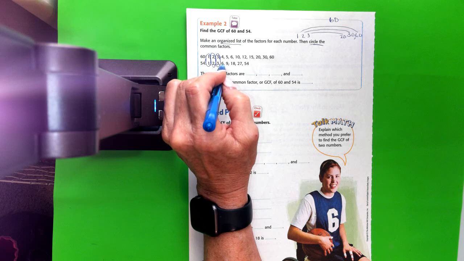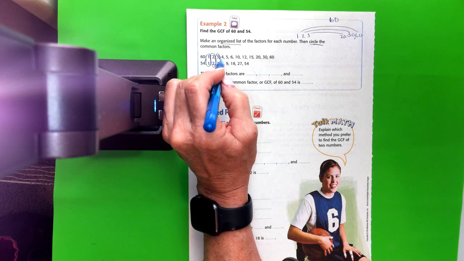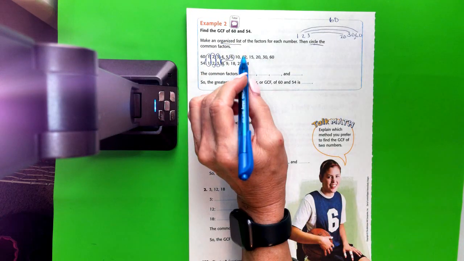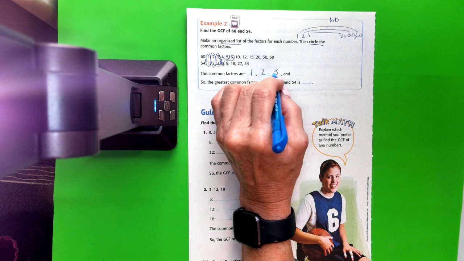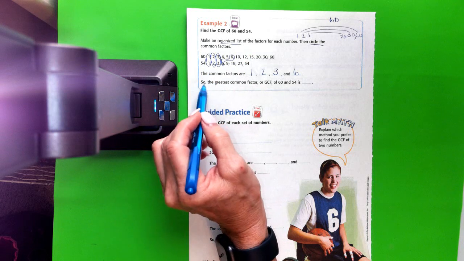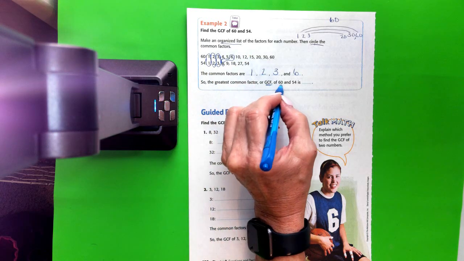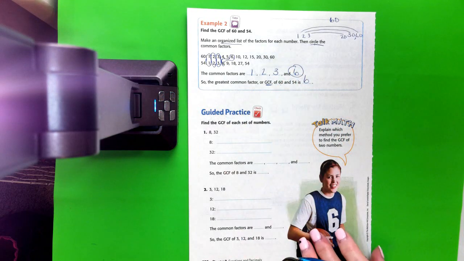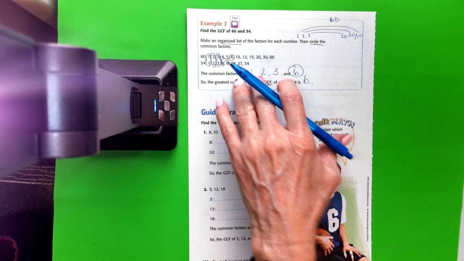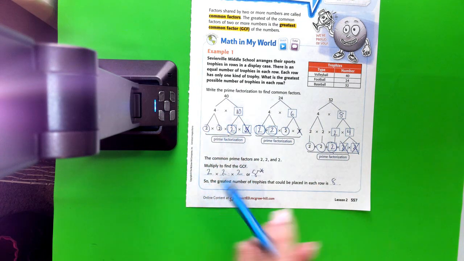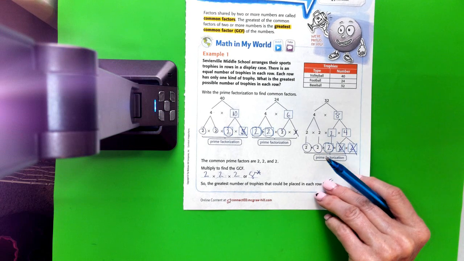Well, this one doesn't have a 4. The next number here is 6. Oh, yeah, there's a 6 right there. Okay, so the common factors are 1, 2, 3, and 6. That's it. None of the other numbers match up. So the greatest common factor, or the GCF, of 60 and 54 is 6. Okay? So two ways. You can make an organized list, or you can prime factor your numbers and then find the common prime factors and multiply them together. All right, I'll stop there.